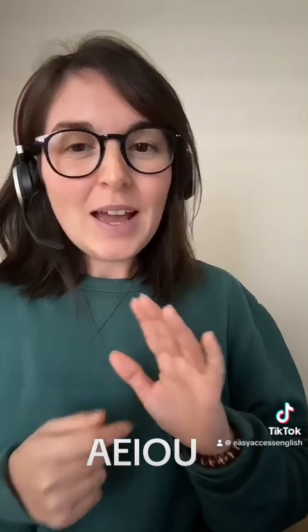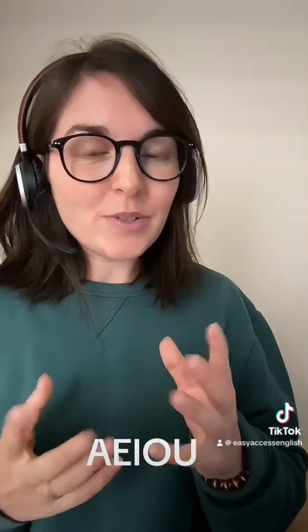So the first thing to notice is that we have five vowels: A, E, I, O, and U. And we have different vowel sounds. We can have a long vowel sound and a short vowel sound. So let's listen to how that sounds.